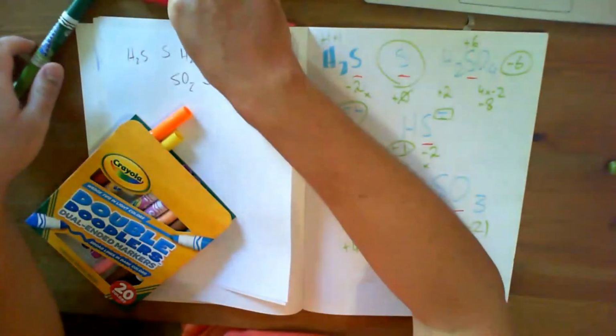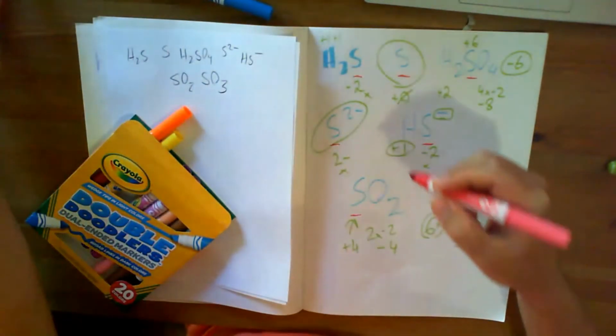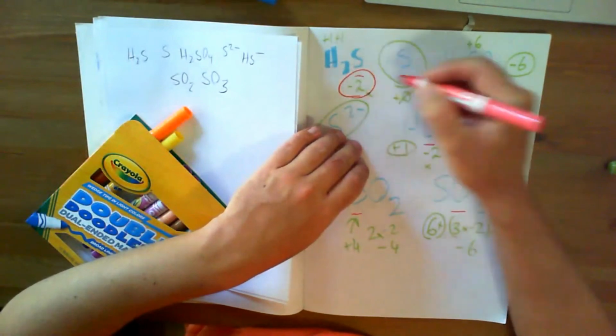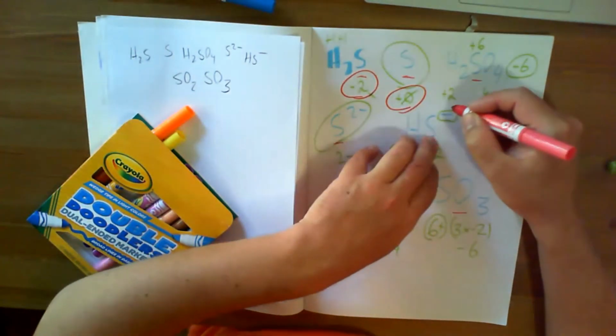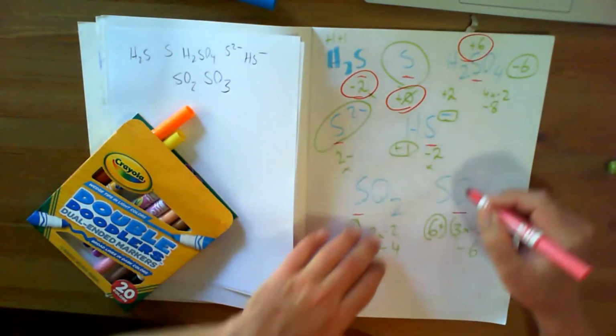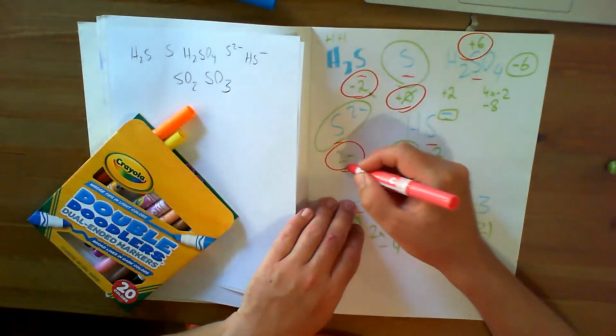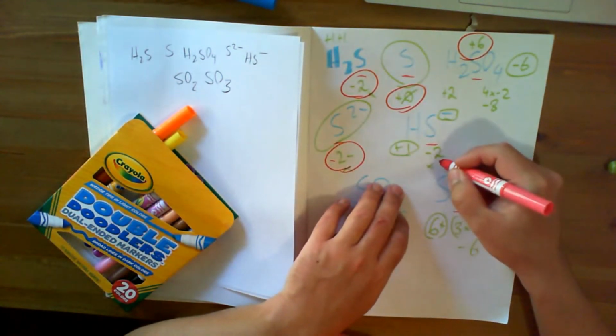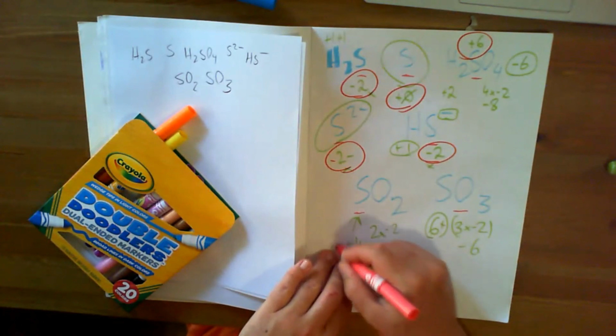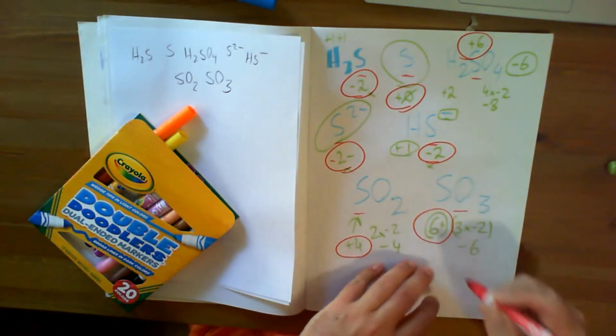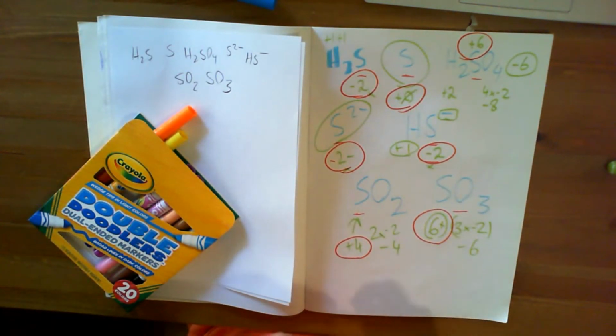So in summary, we've got ourselves a -2, a 0, a +6, a -2, should be the minus on that side really, a -2, a +4, and a +6. There you go, that's how to do that.